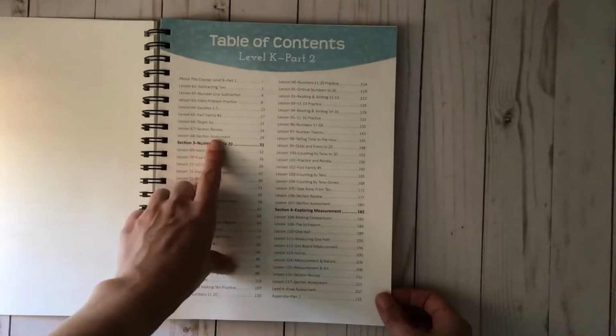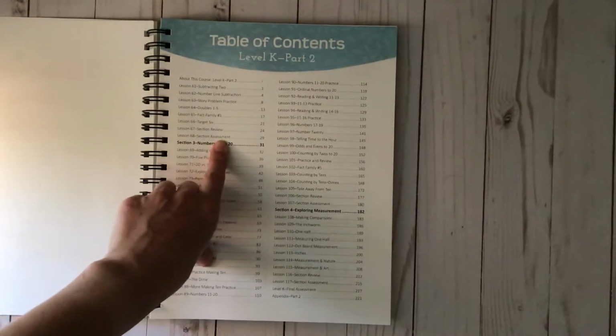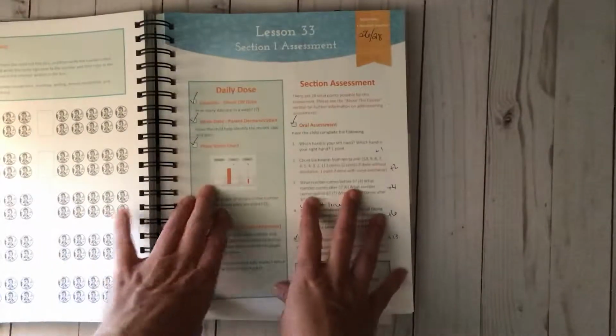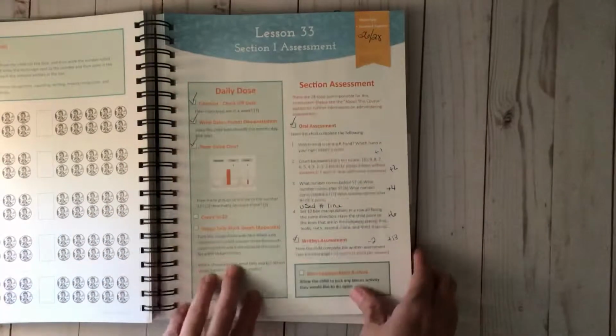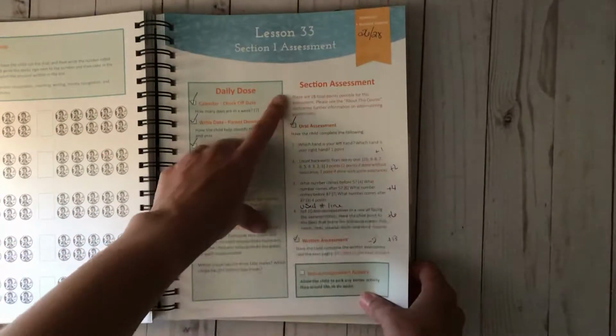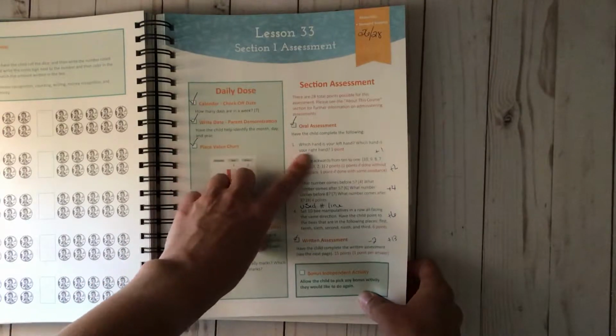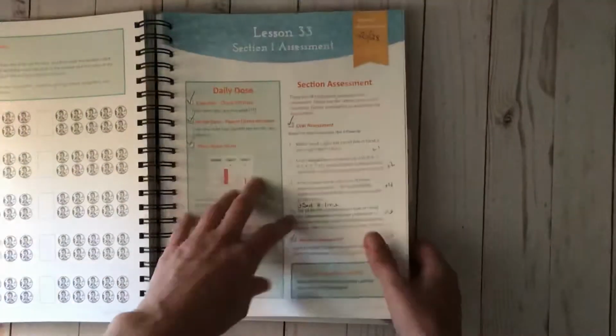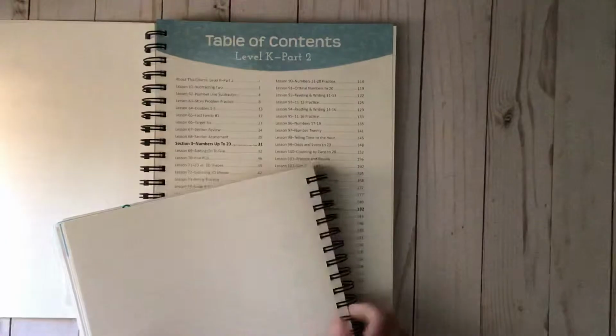This book will have your section assessment, and in the last video I was looking for the assessments, and after the video I looked and I felt kind of silly. So here is your assessments. It's actually built into your lesson plan. So you just go through your everyday lesson, and then here's your section 1 assessment. You have your daily dose, and then it'll tell you what you need to do and how many points they get. And then you go on to your section 2. So your assessments are built into your lesson area.